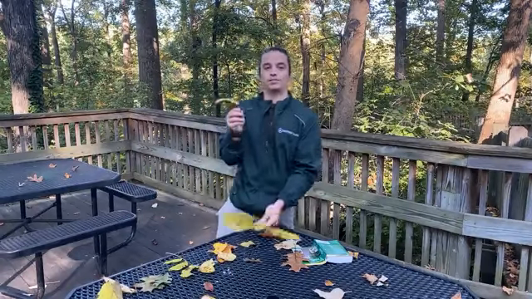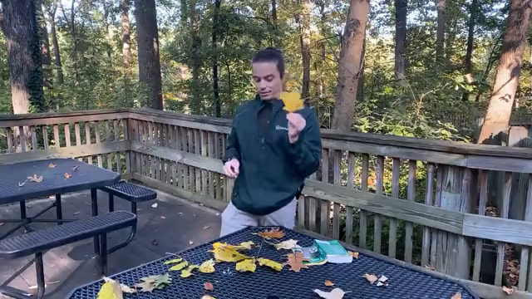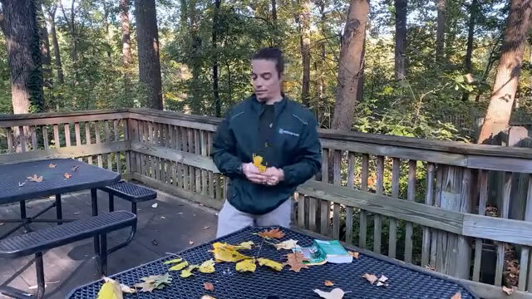It makes it easy to fall off. The chlorophyll stops. You get the beautiful other pigments to show their color, and then eventually the leaves fall off.